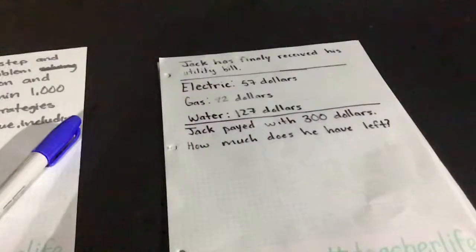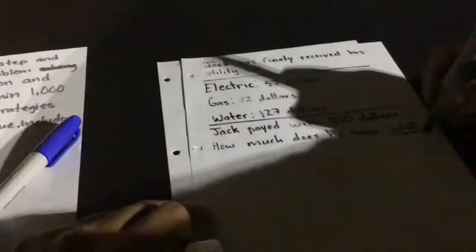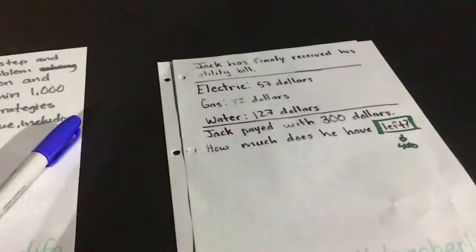So what I'm thinking here is, how do I find out how much money he has left? Usually when you have a bill, you add the amounts up together. What color did I use before? Green. So the question is, how much does he have left? This usually means subtraction, but now I have to ask myself, what am I going to subtract?